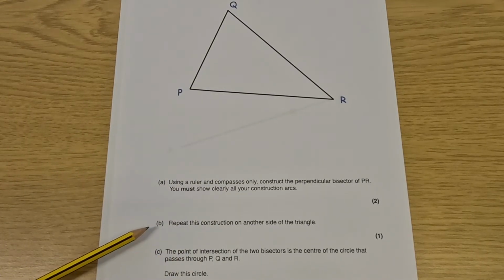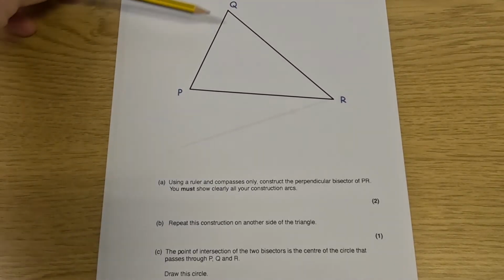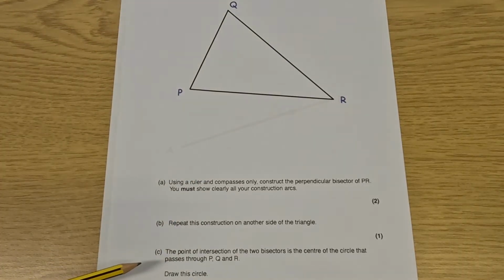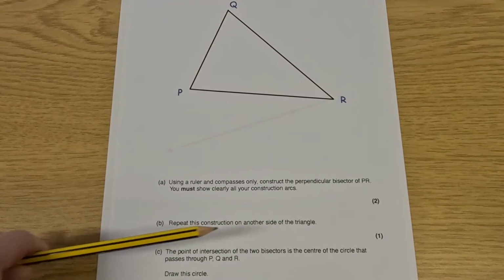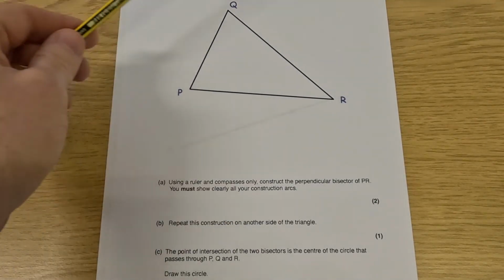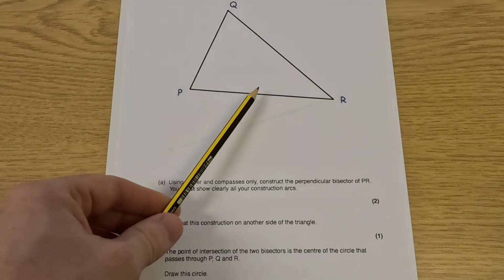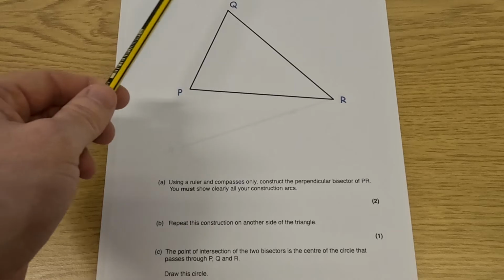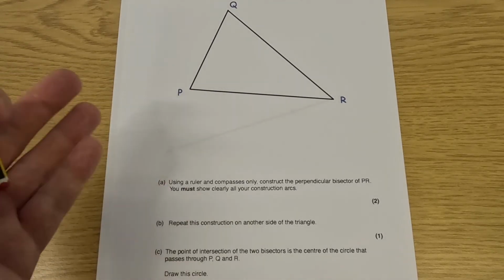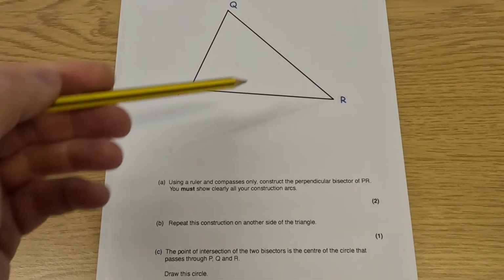And then part B says, repeat this construction for another side of the triangle. So we either want to do the perpendicular bisector for PQ or for QR. And then the question carries on, says the point of intersection of these two bisectors is the center of the circle that passes through P, Q and R. And we've been asked to draw that circle. Okay, so what we're going to do in part A, we're going to do the perpendicular bisector of that line, PR. Then what we're going to do is we're going to do either the bisector for PQ or for QR, and we'll do that once we construct the first bisector. And then what we'll do is we'll see where those two bisectors meet.